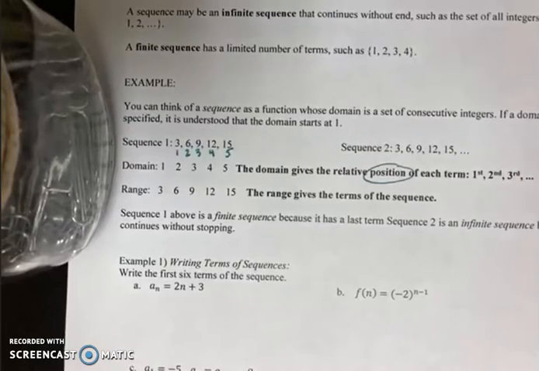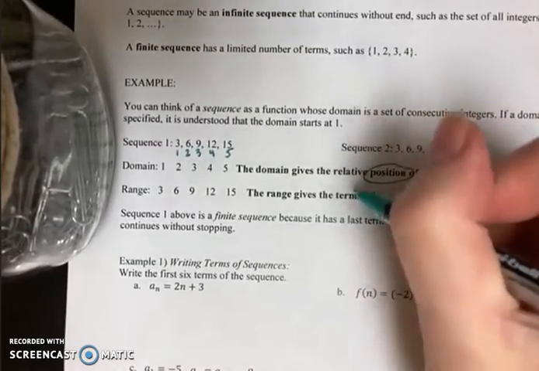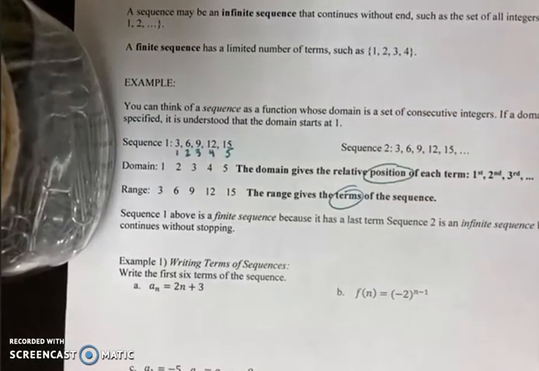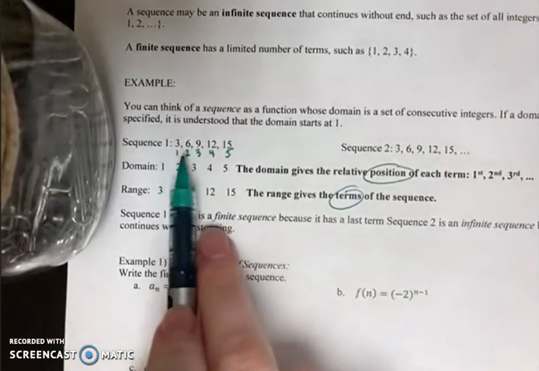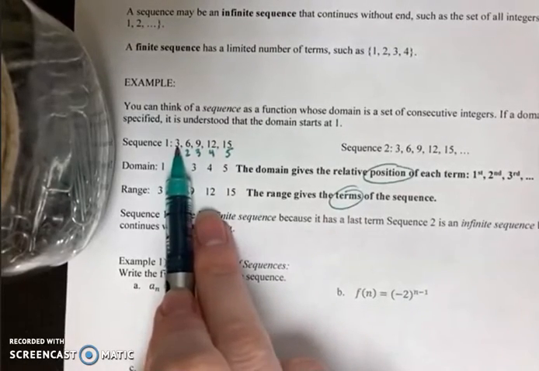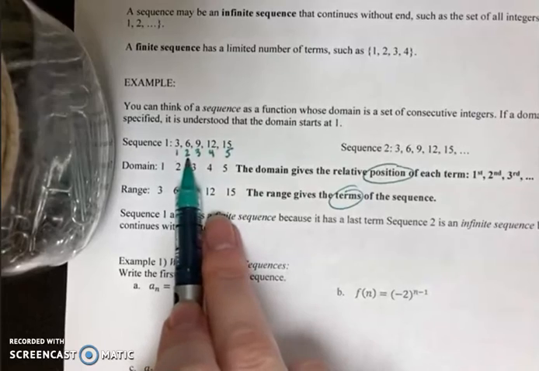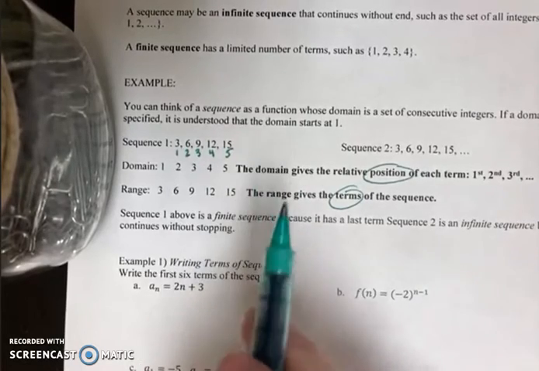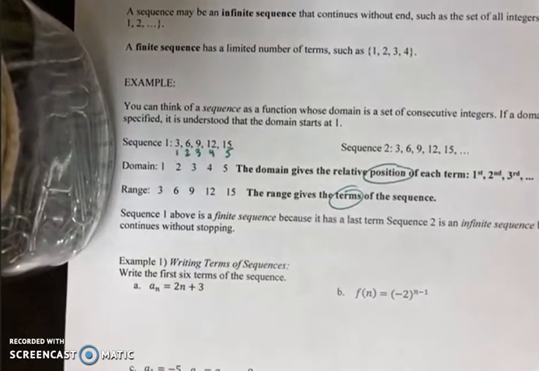And the range is the actual term or the terms of the sequence. So this would have a domain of 1, meaning the first position, and a range of 3. In the second position, it has a domain of 2 and a range of 6, so on and so forth. So all of that was just some vocabulary before we actually begin trying different examples.